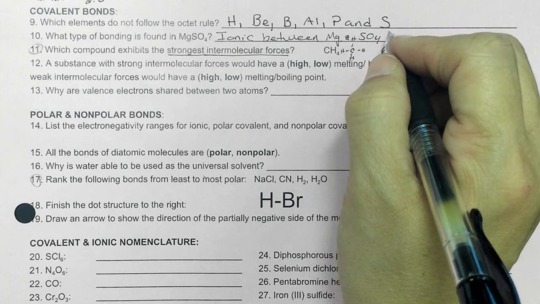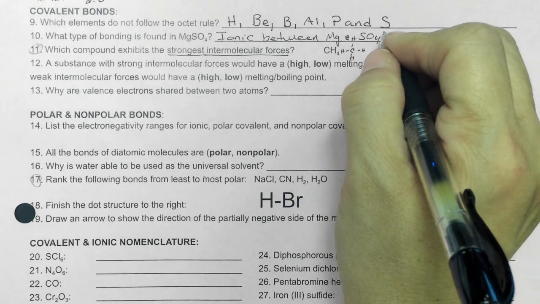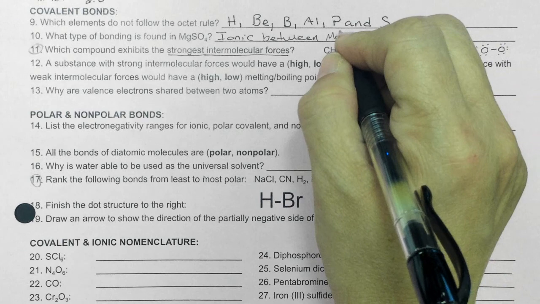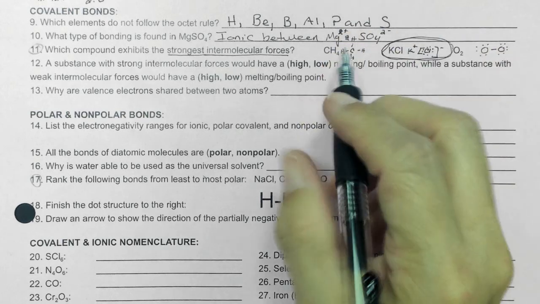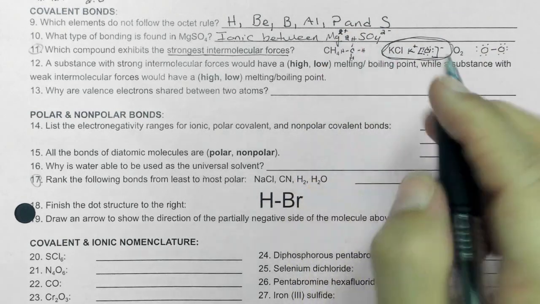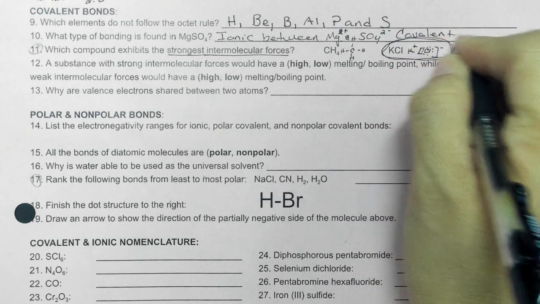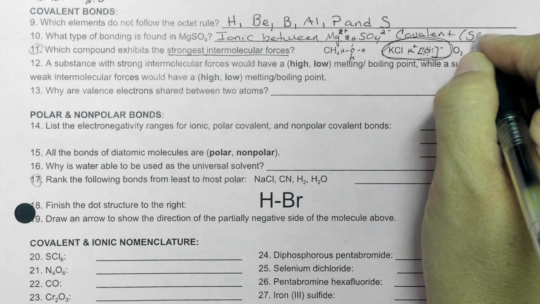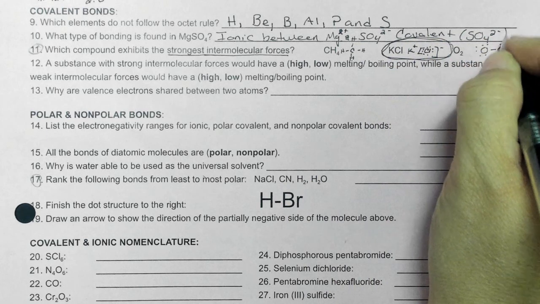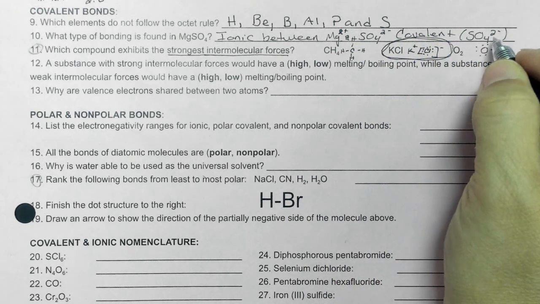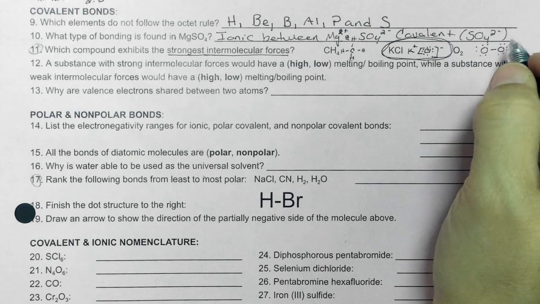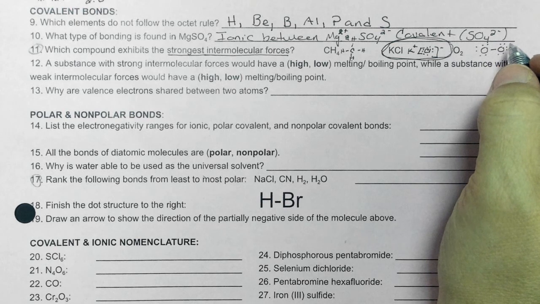Sulfate, I think, is 2-, right? These two ions, that bond is ionic, but then you also have covalent bonds within SO4. So this polyatomic ion has covalent bonds, but then you've also got ionic between the magnesium and the sulfate.